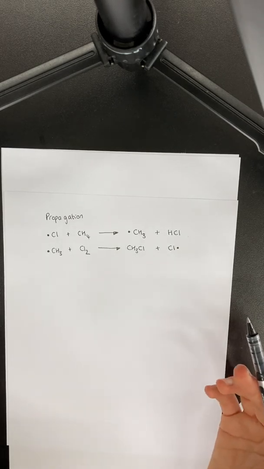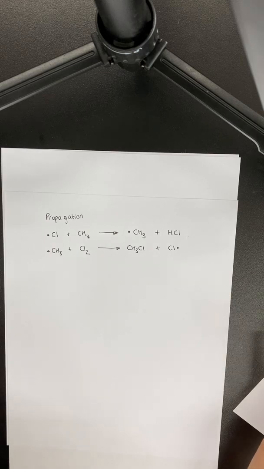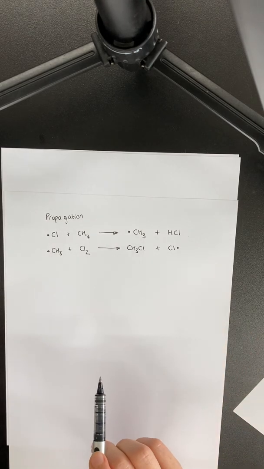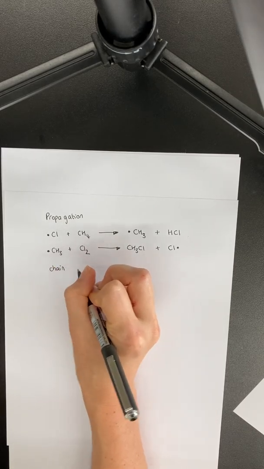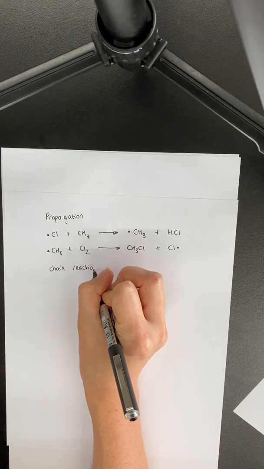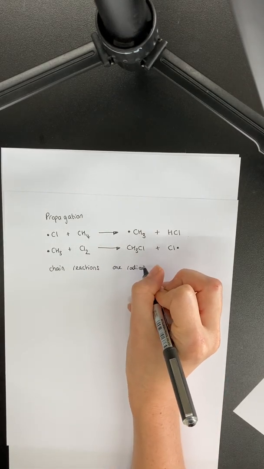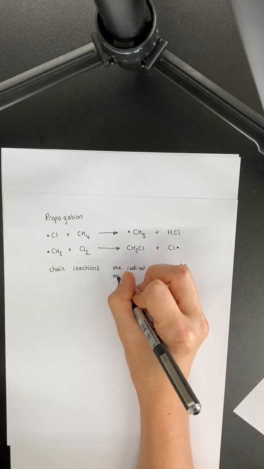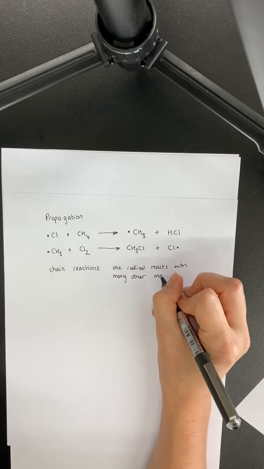So one chlorine radical can react with millions of methane molecules to form the product. So the propagation steps result in chain reactions, where one radical reacts with many other molecules.